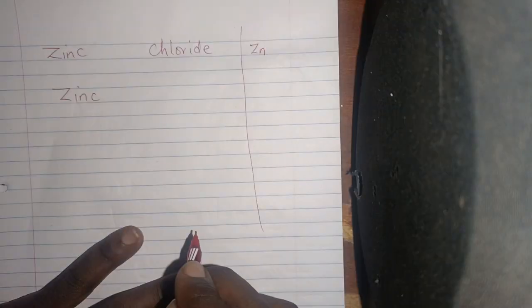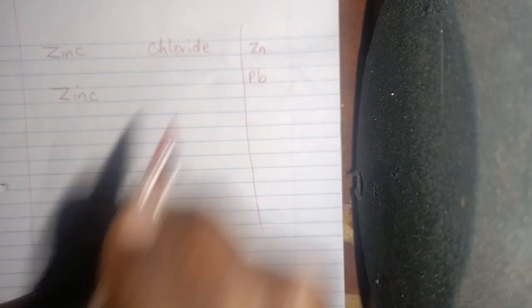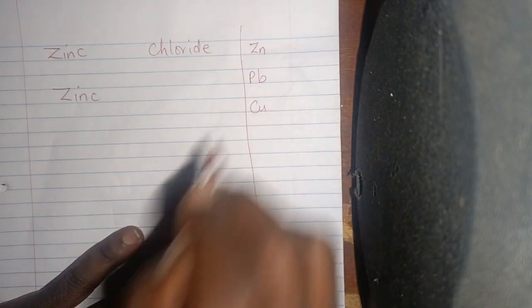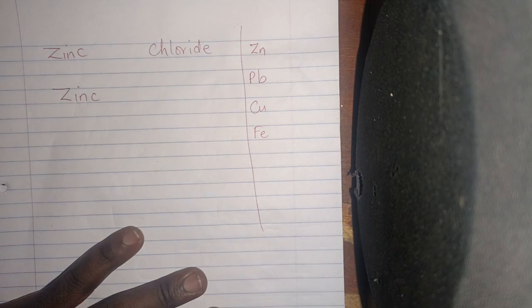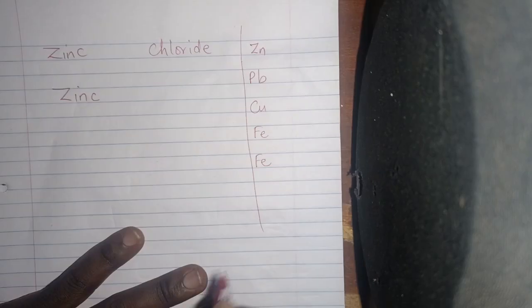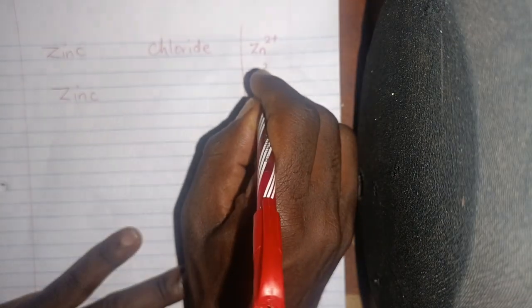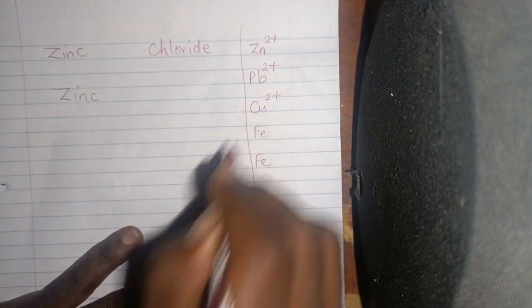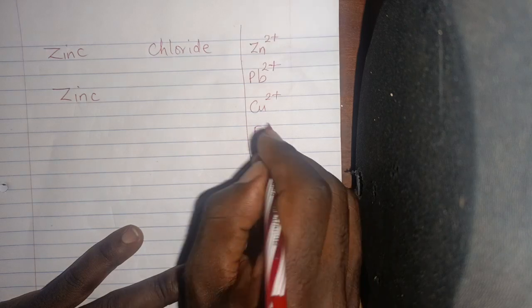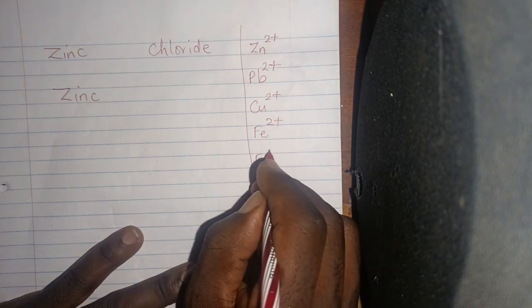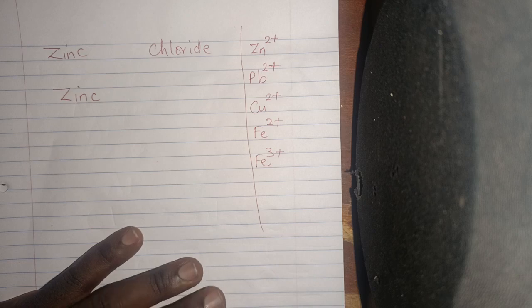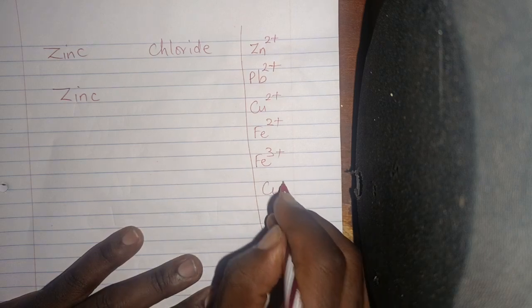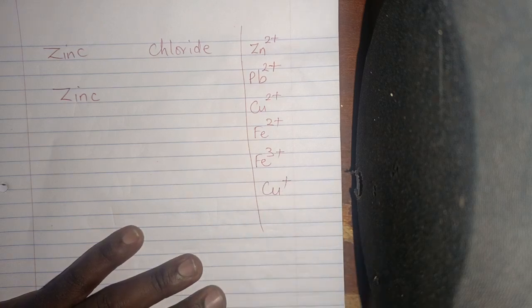zinc, lead, copper, and iron as well. Look at that. They have the following oxidation states. So they all react by losing 2 electrons. And this can react by losing 2 electrons. This can react by losing 3 electrons. And we also even have this copper 1 that reacts by losing 1 electron.